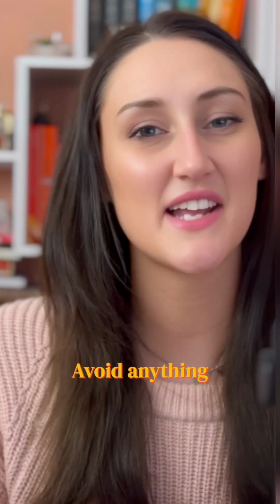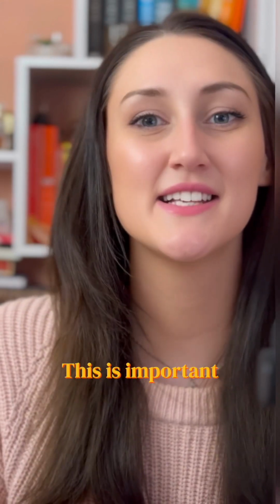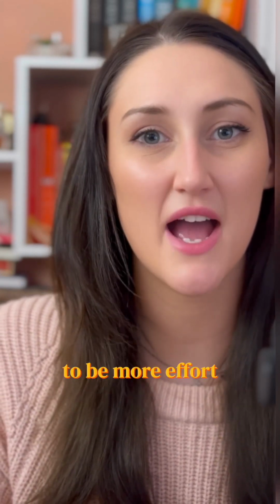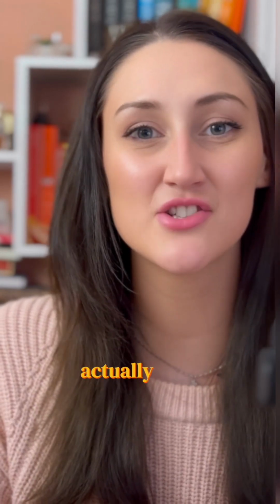Staying on the subject of design, make sure that the font you decide to use in your posts is readable. Avoid anything too funky, floral, handwritten, or cursive. This is important for 2 reasons. Firstly, if a post is difficult to read, many people will subconsciously scroll past as it's assumed to be more effort to consume.